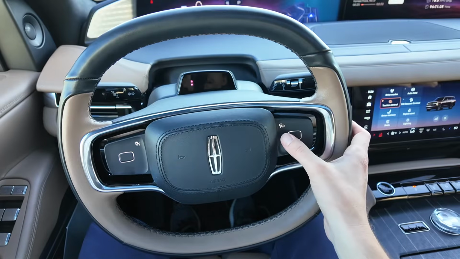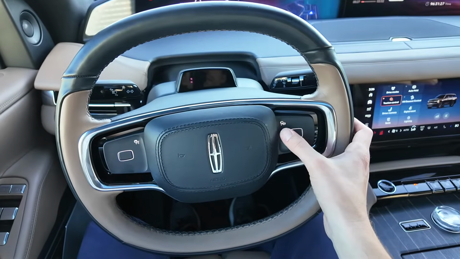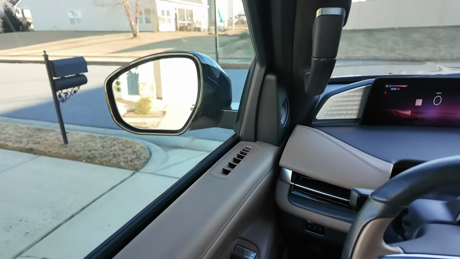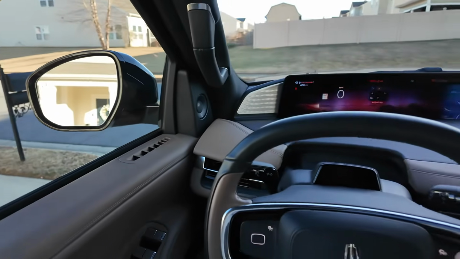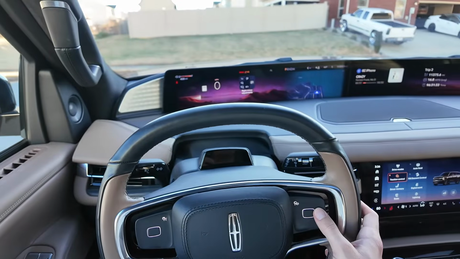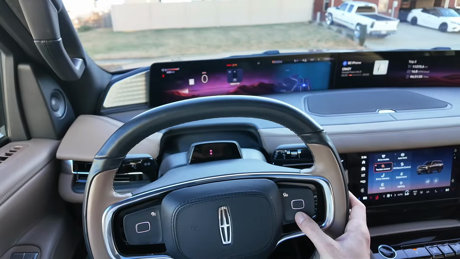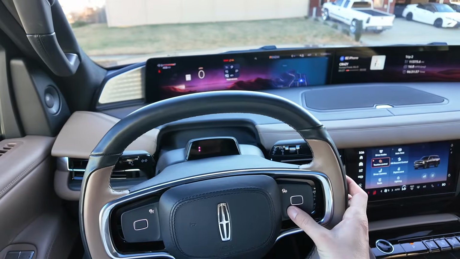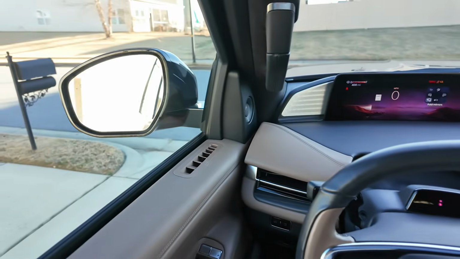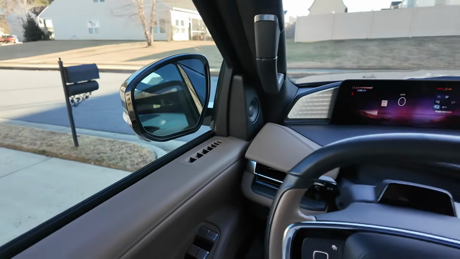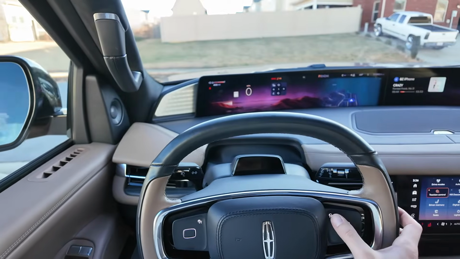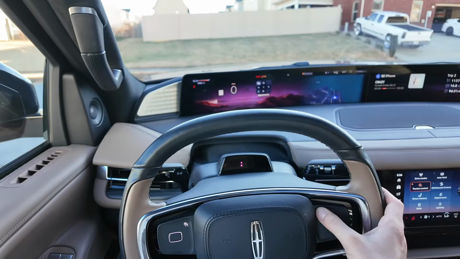And then we just back out of there, and then I can tap this one to adjust my mirror now. And then we can back out of there. Other mirror, pedals you can adjust in and out. And then we can also fold the mirrors by just pressing that button once. So a little interesting, you do get used to it. It's really not all that bad.